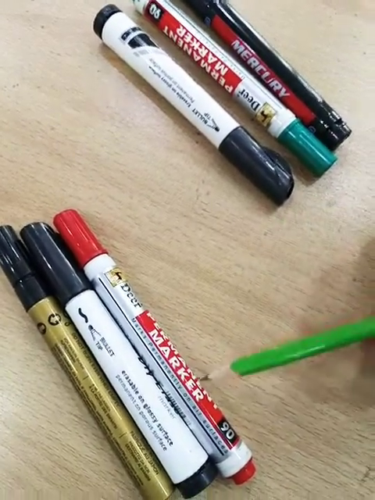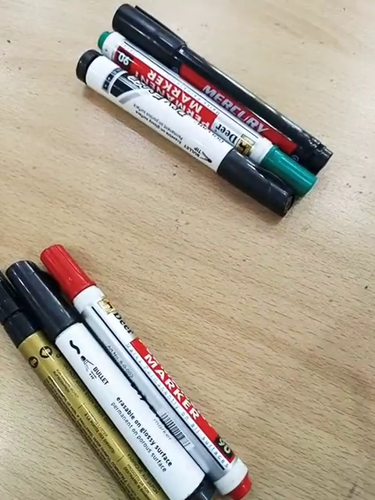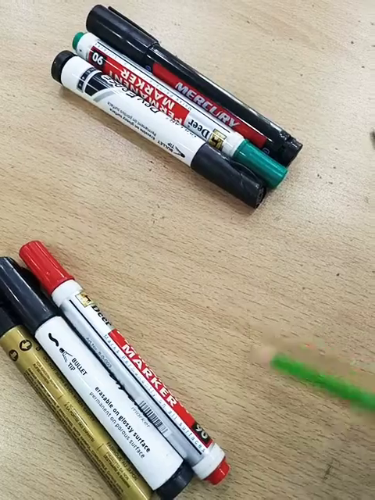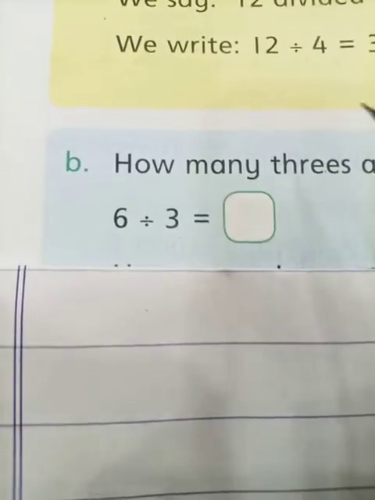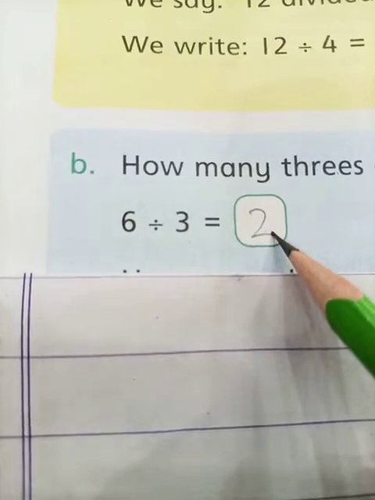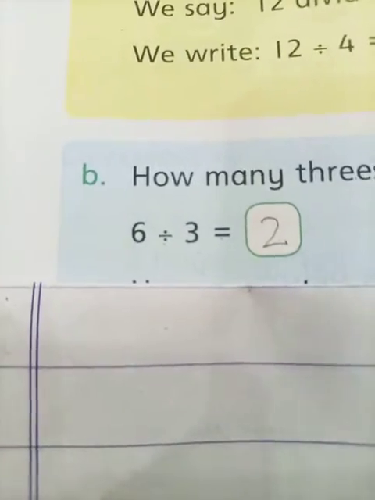Look at the students, here I got the 2 sets, 1 and 2. It means that 6 divided by 3 and my answer is 2. So students, let's write our answer 2 in this box, because 6 divided by 3 is 2.